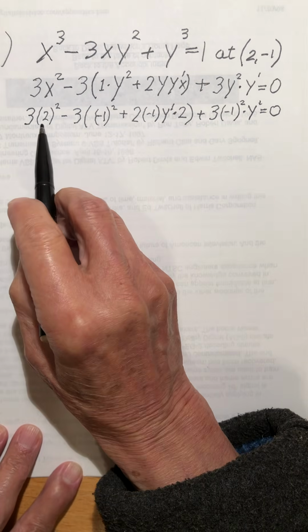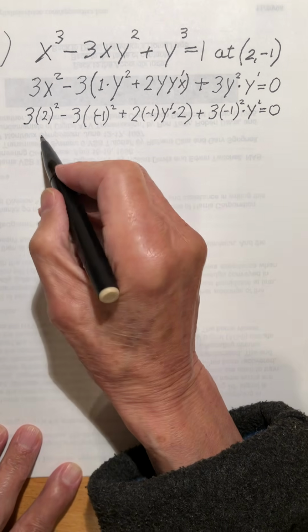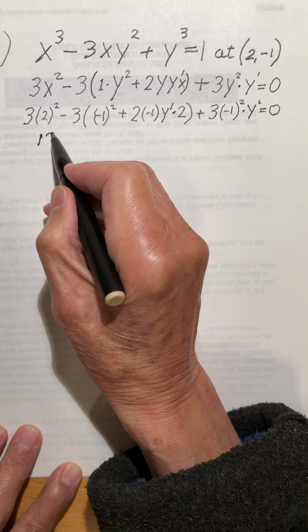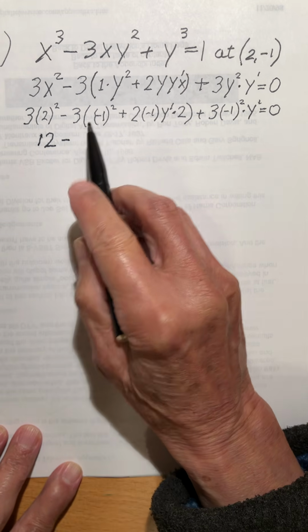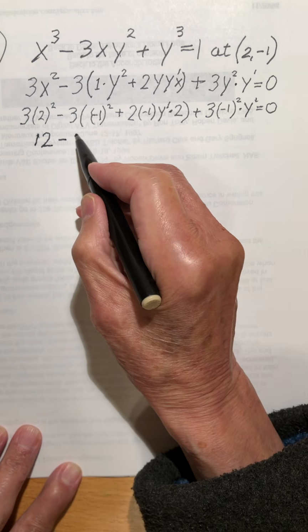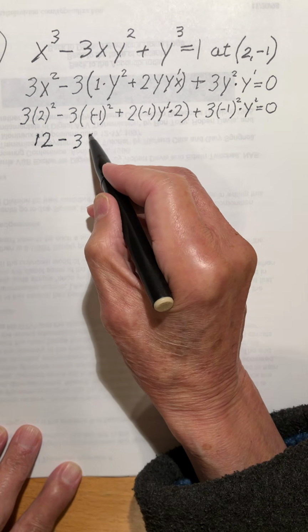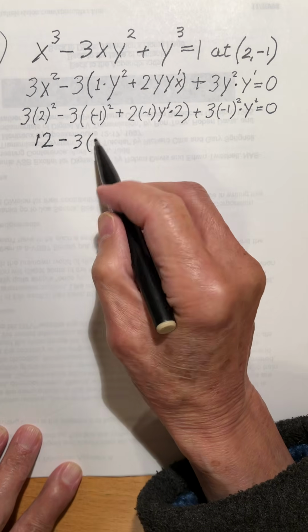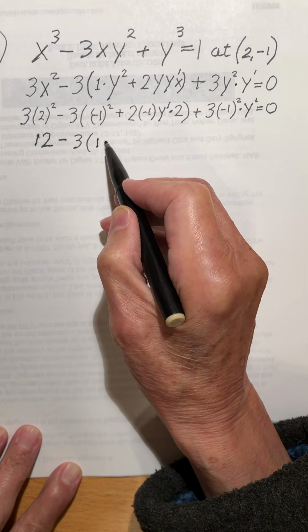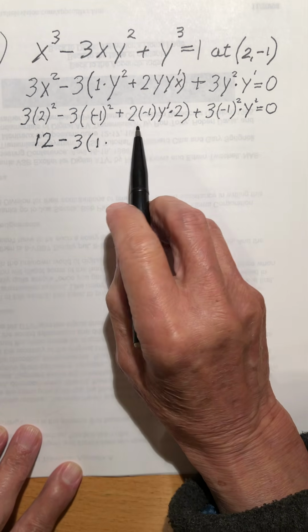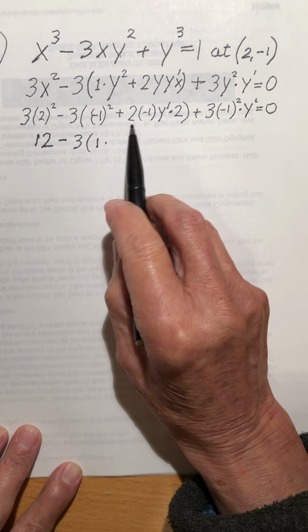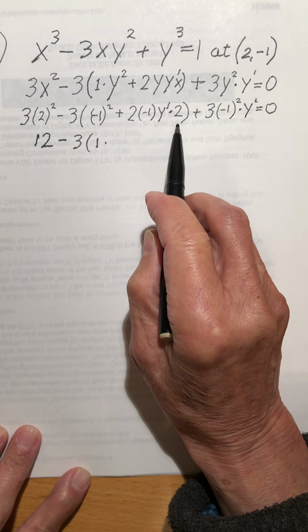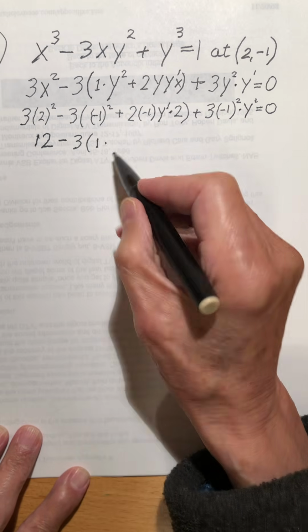Now, 2 squared is 4, 3 times 4 is 12. This is just 1. This is just 1 plus, oh, let's see, it's not plus. It's minus here. So it's minus 2, and here you have another 2, so it's minus 4.